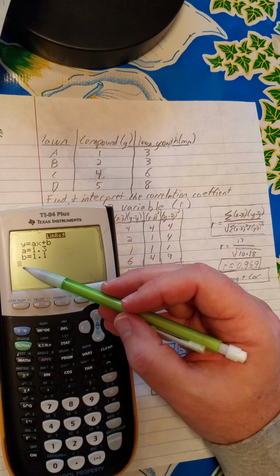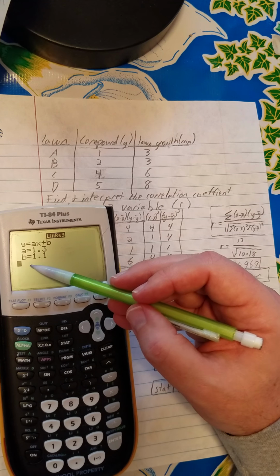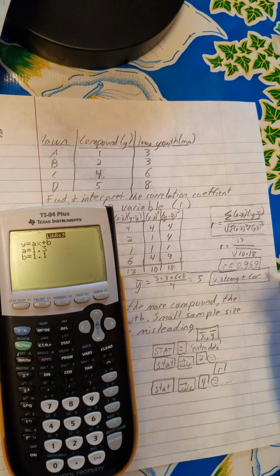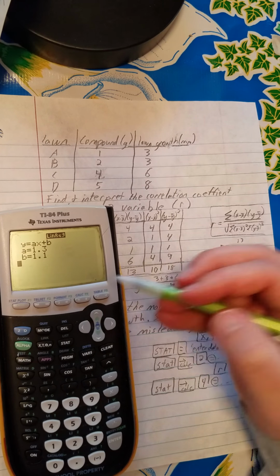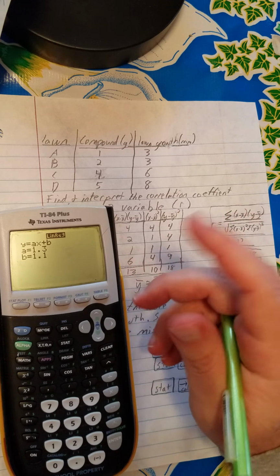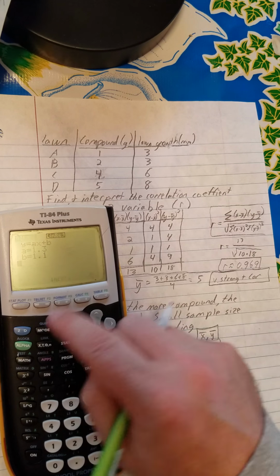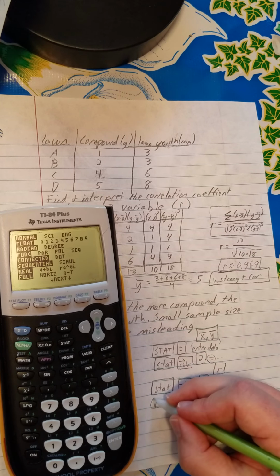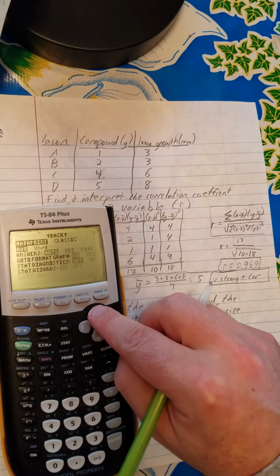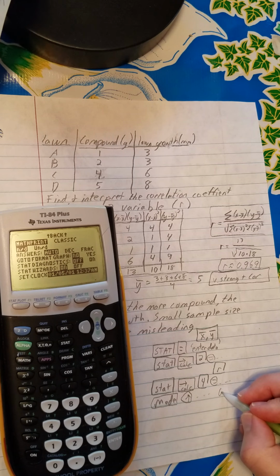Now, the R value is not here because I need to turn on my diagnostics. Anytime the batteries get changed, for some reason the diagnostics gets turned off. So if this is the screen you got, go to mode and up arrow a few times till you get to diagnostics, and make sure those are turned on.